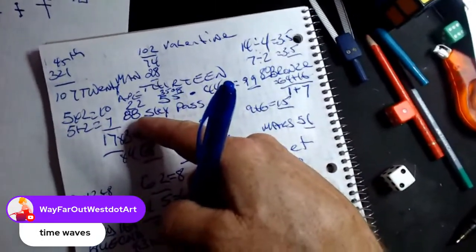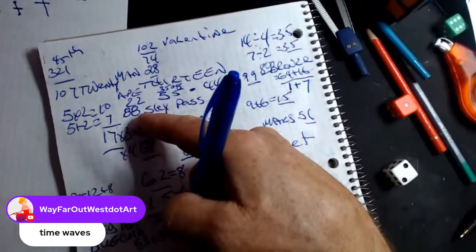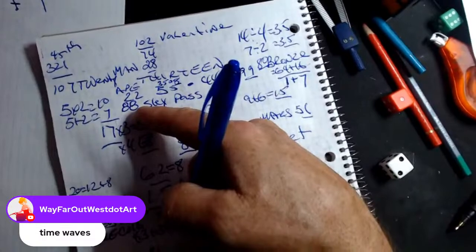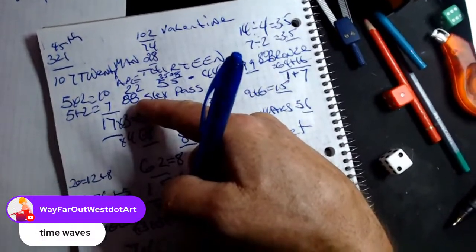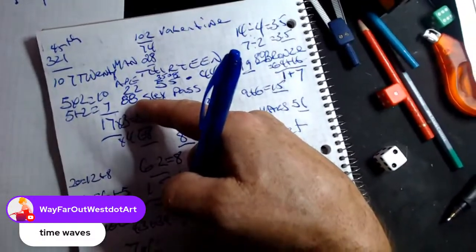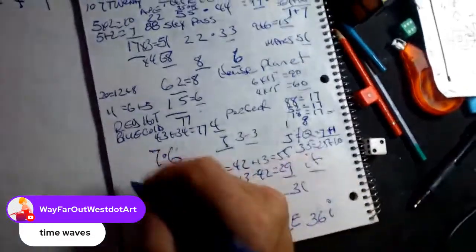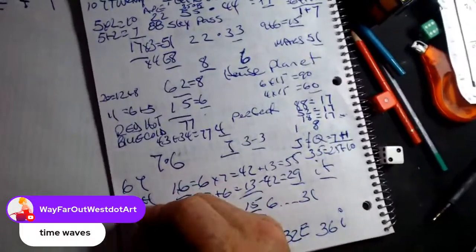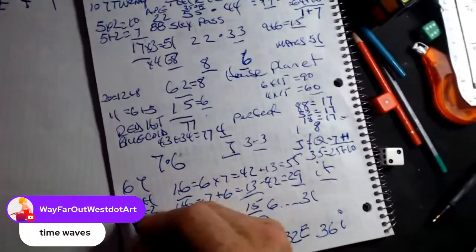The sky pass, Pegasus, purple. Purple associates red and blue. Red and blue equals 40 and 27, equaling 67, also noted as soul, also noted as water. 6 and 7 equals 6. 5 plus 1 equals 6. And 5 plus 2 equals 7.